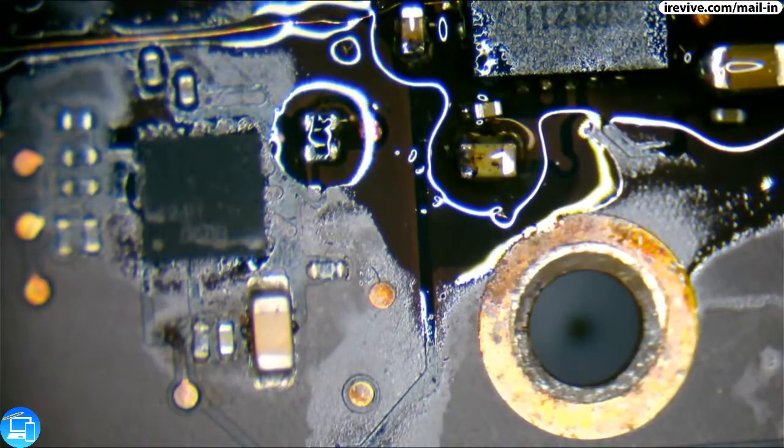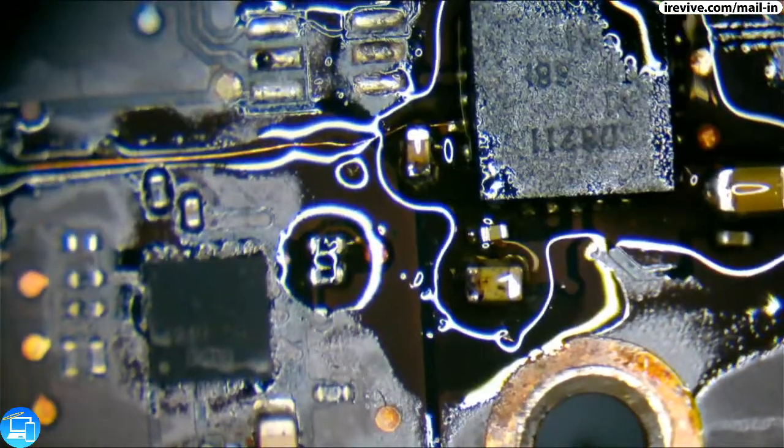Alright, now let's kind of heat up the area one more time just to make all of this smooth.